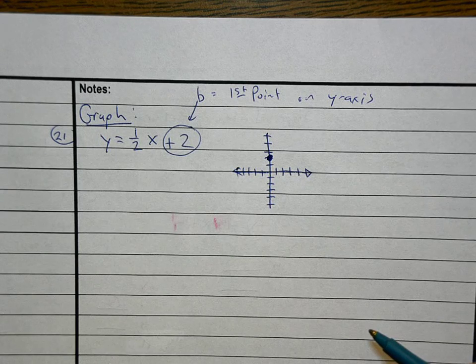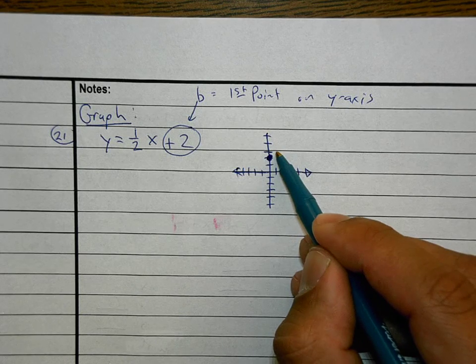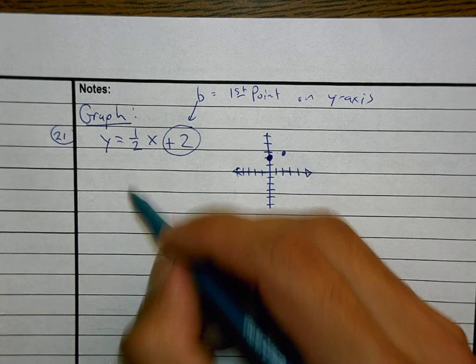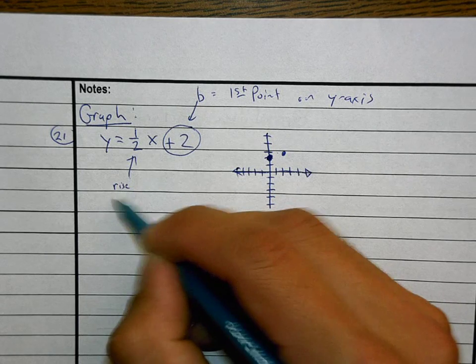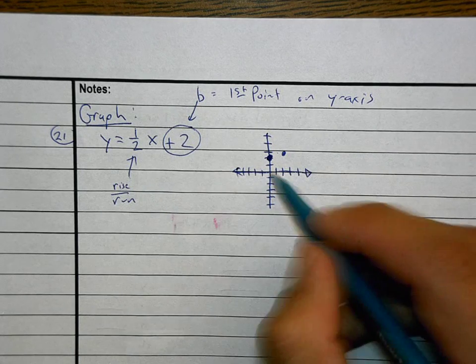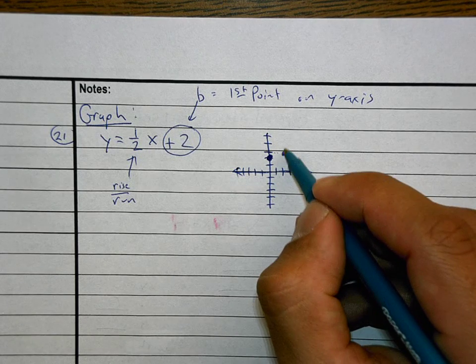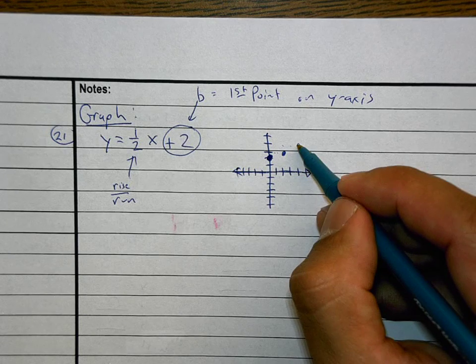Go ahead. Up 1 over 2. The second point is done by the slope, the rise over the run. Up 1 over 2. You can do it again. Up 1 over 2. Since it's linear, it's the same slope.